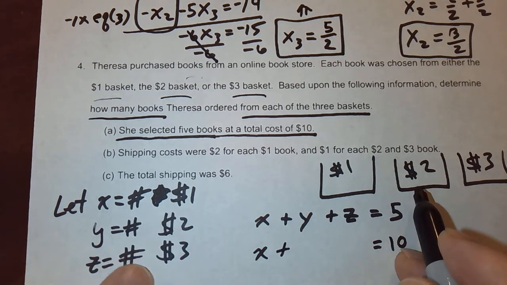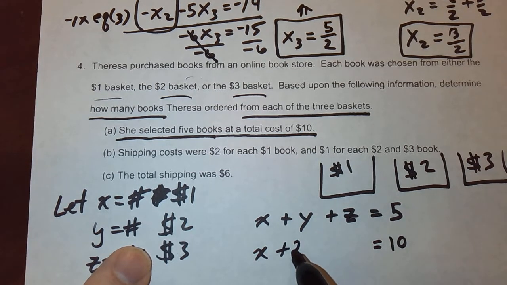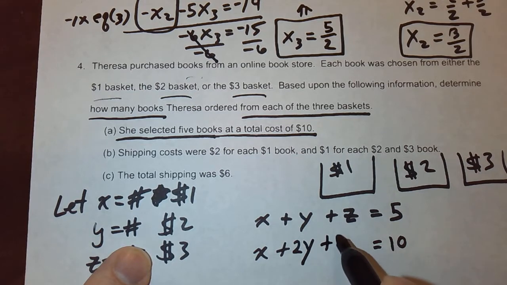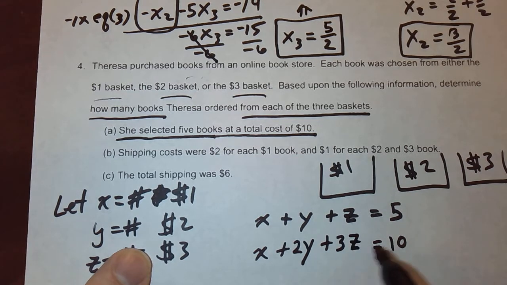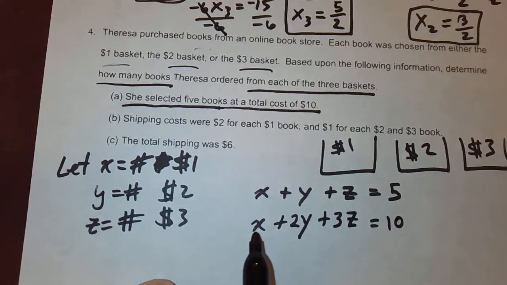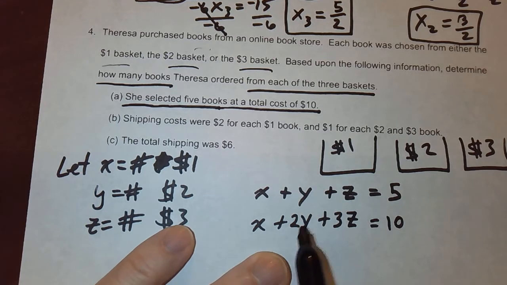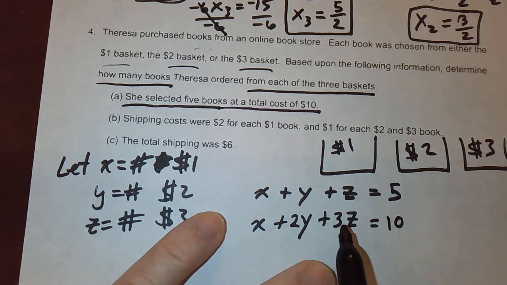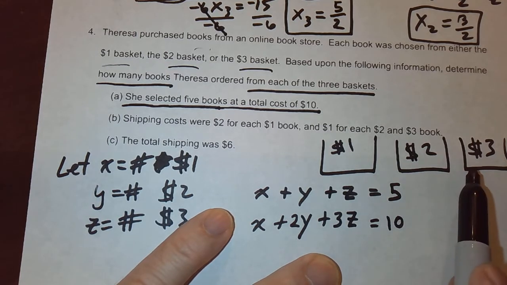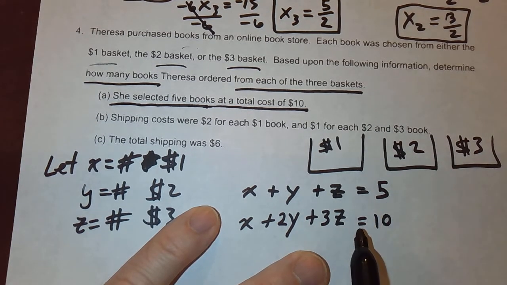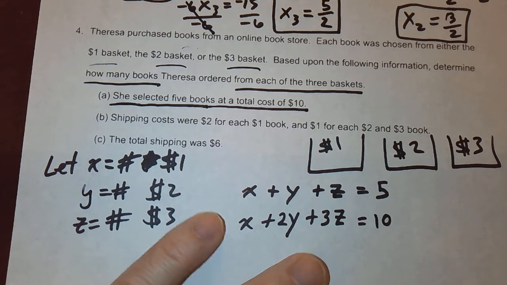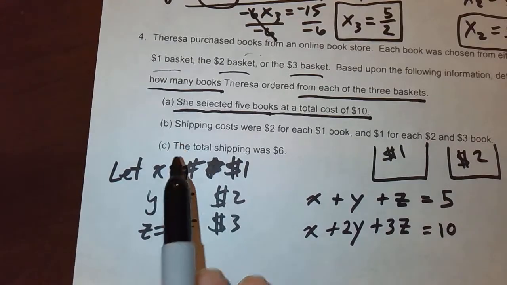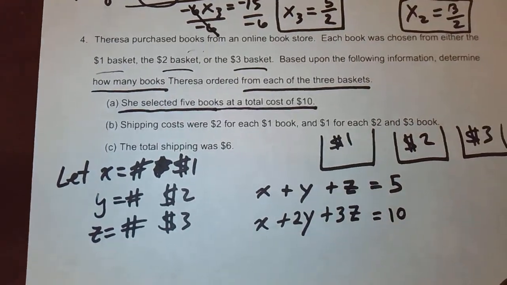Plus, how much is the $2 basket? Well, $2. And $3. So the number of books she chose from the $1 basket, that many dollars, plus $2 times the number she chose from the $2 basket, plus $3 times the number of books she chose from the $3 basket, adds up to $10. All right, so in the next two, part B and C, we need to get one more equation.